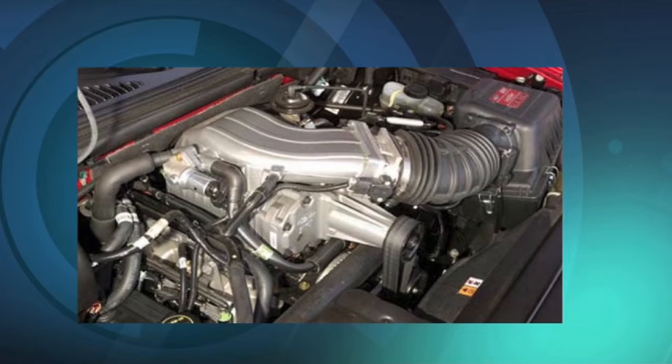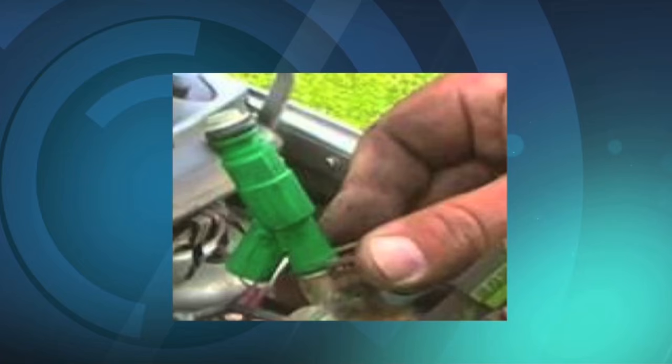Well, this particular Lightning pickup, as you can see, there's the 5.4 engine. There's me removing the injector. You can see in the performance world, those are known as the 42 pound an hour flow injectors, or the mean greenies. We sent those new injectors out and had them flow tested.